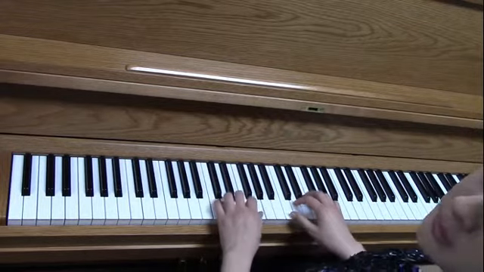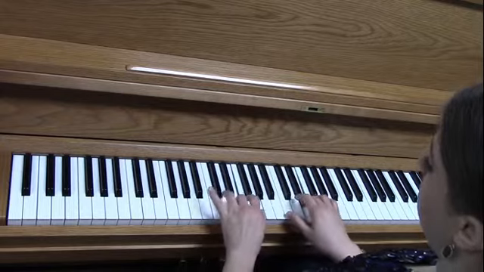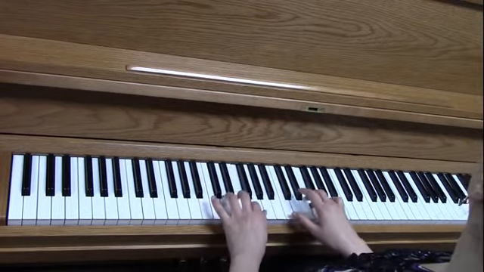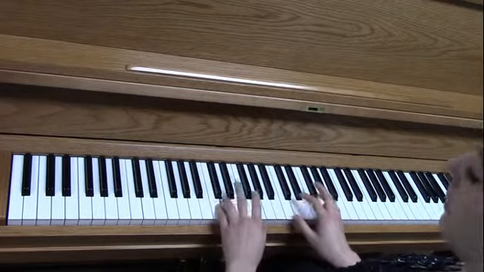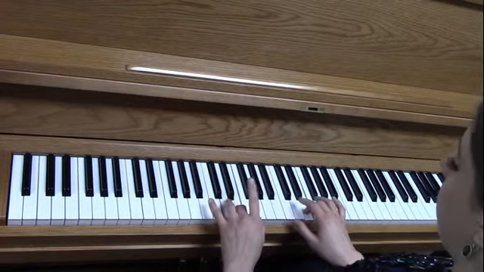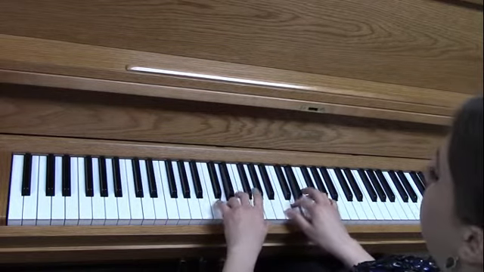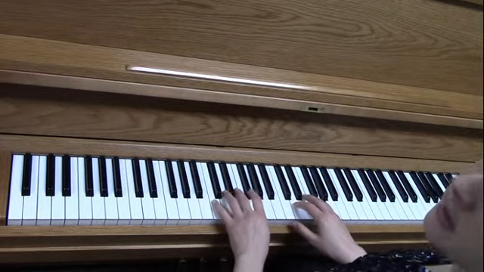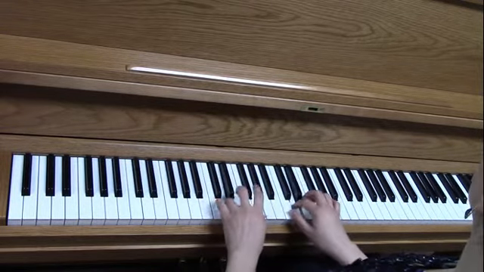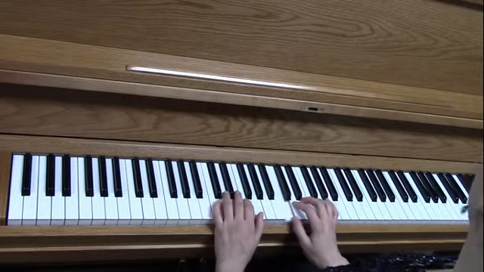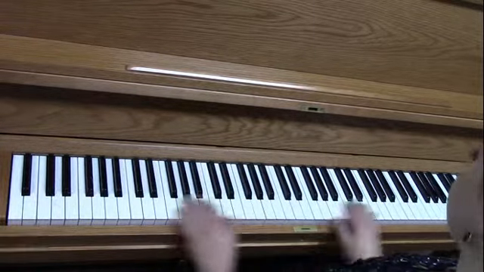And when you're feeling really brave, I want you to try to do them together. It's going to be a little difficult because only your 3s are the same fingers. At the other times, your 2 and 4 are playing together, your 4 and 2 are playing together, your 1 and 5, your 5 and your 1. But they'll get there. As you keep working on it, they'll get there. So just keep practicing.